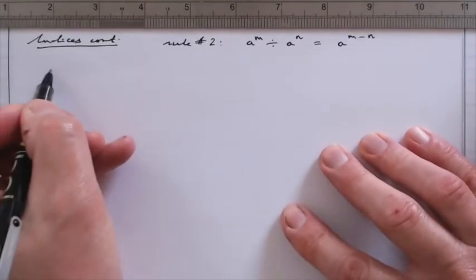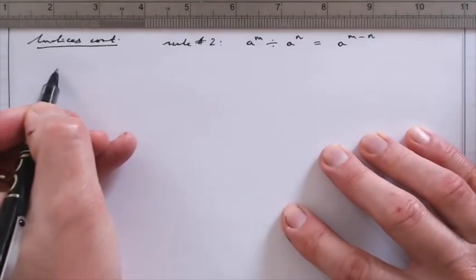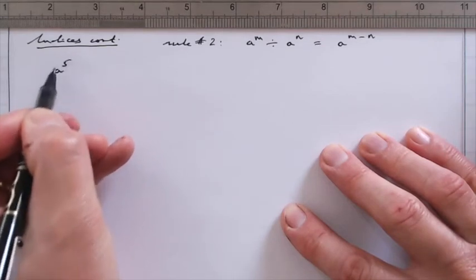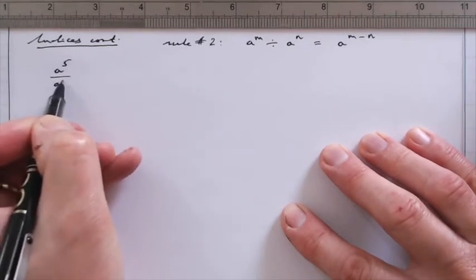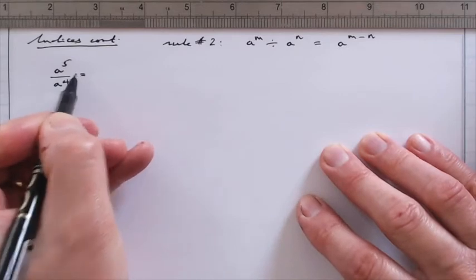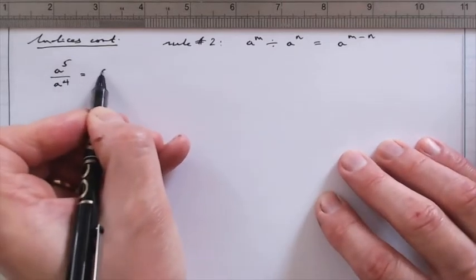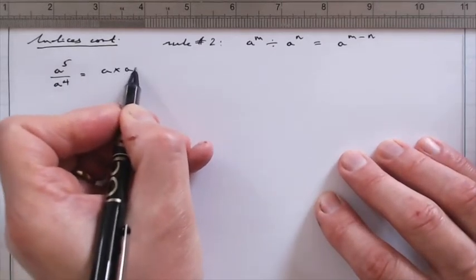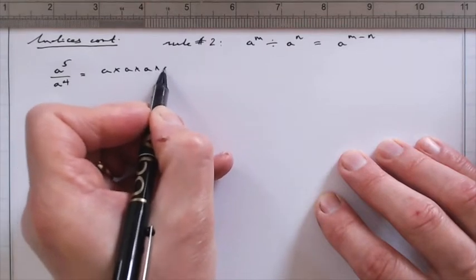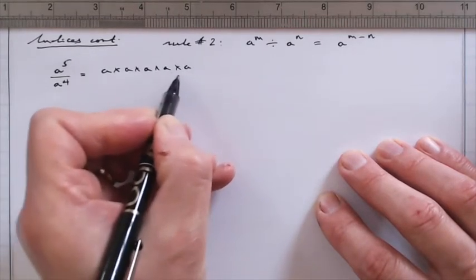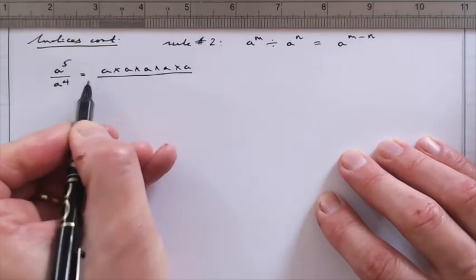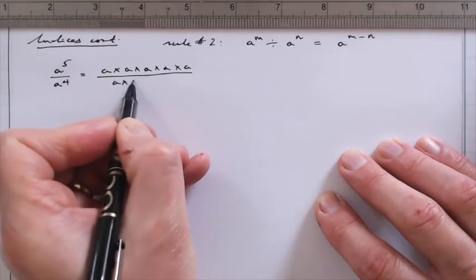Now, let me imagine that I'm looking at a to the 5 divided by a to the 4. Then I have 5 lots of a on top, and on the bottom I have 4 lots of a.